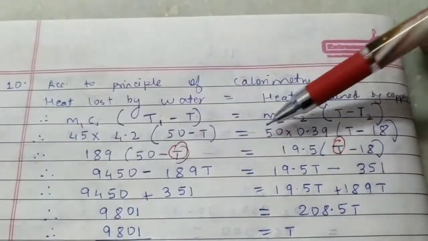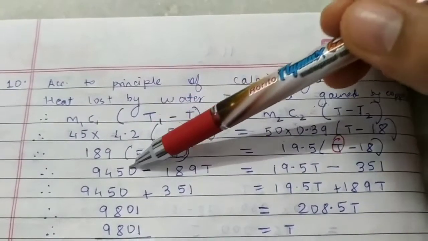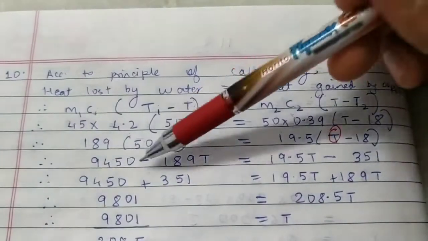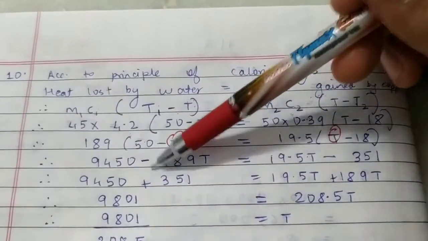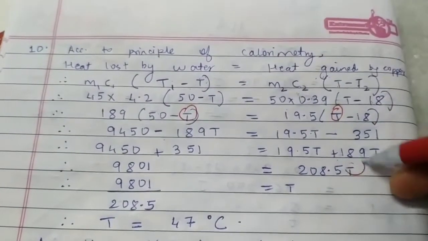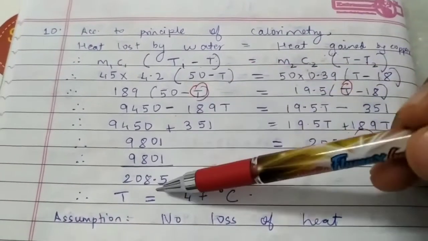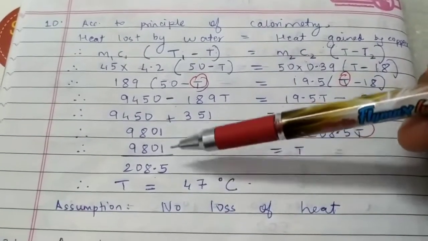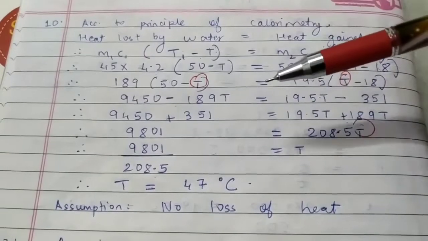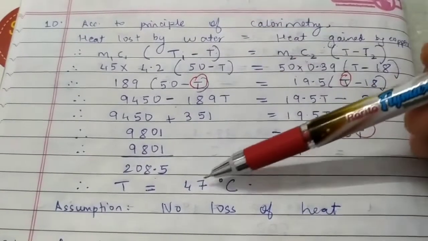We have to multiply them. We can open the brackets now. Distributive multiplication. Take the like terms together. Number goes here and the T term goes on the RHS. Minus becomes plus. So you get this. I want T alone, so this will go down. You have to divide this. Remove the decimal and actually divide it. You'll get the answer as 47.001 something, but that we can just round off as 47 degrees Celsius.